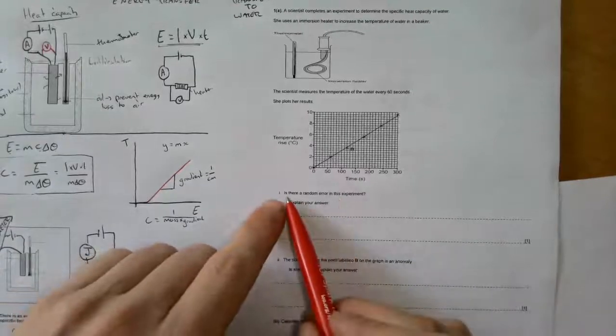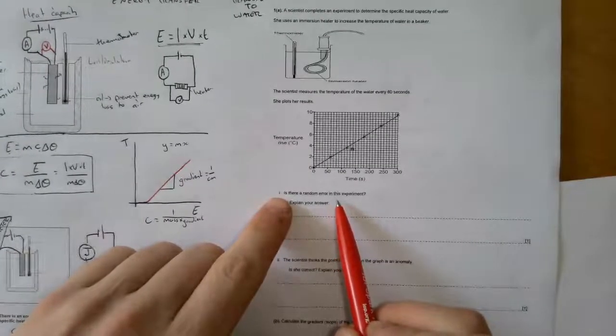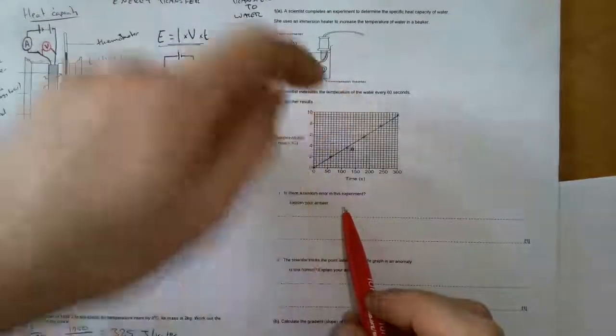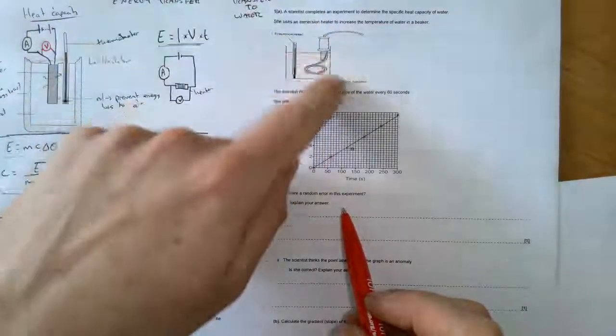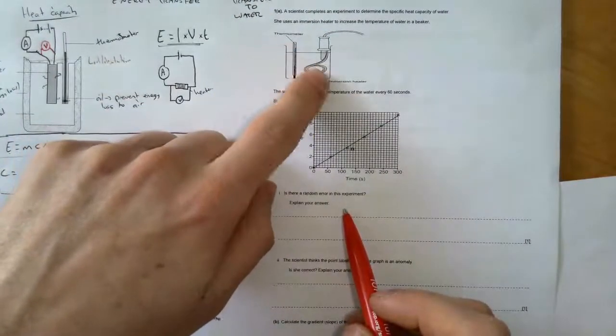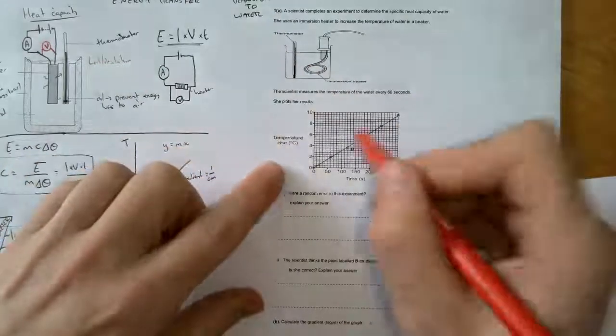So pause the video now and try these questions. Okay, so part I, is there a random error in this experiment? So let's look at the experiment. We've got a heater, an immersion heater. That just means you immerse it in water to heat up the water, and then we're measuring the rise in temperature with a thermometer. And then we have our results here.